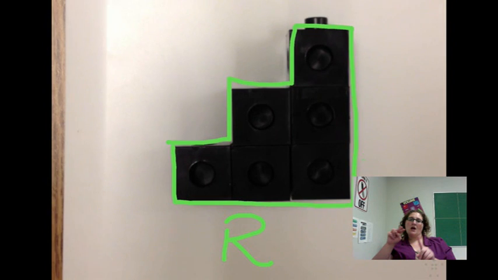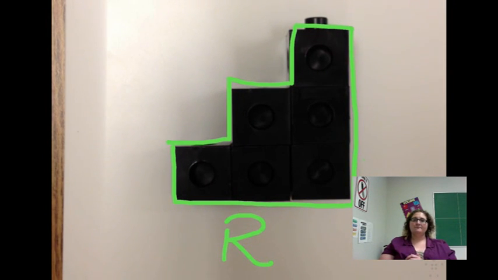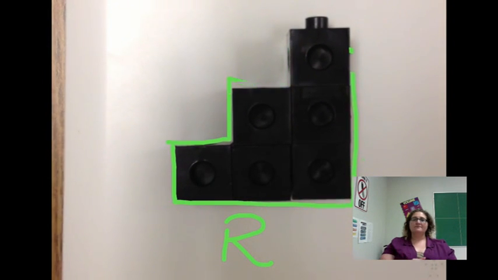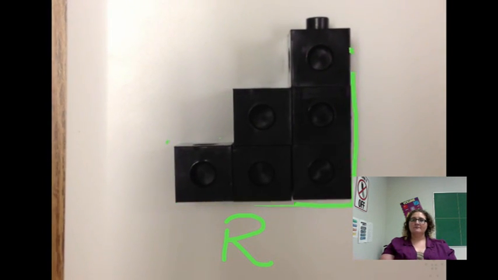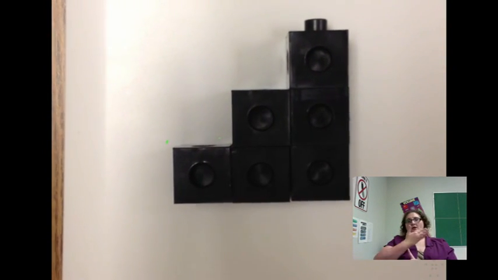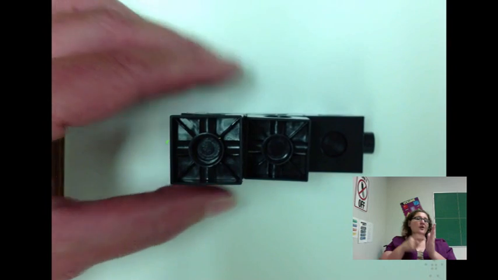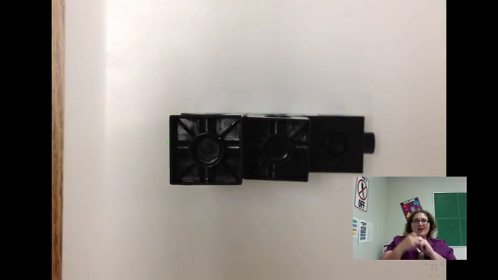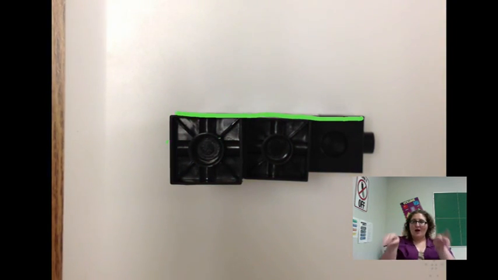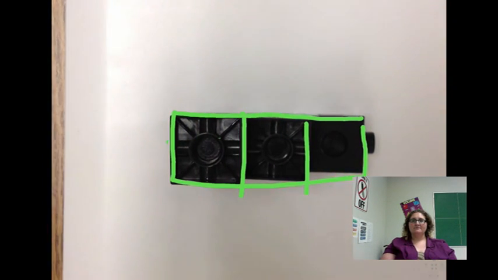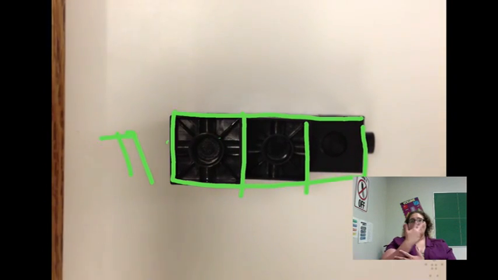Okay? Now let me erase this real quick. We want to see what we would see from the front side view. And from the front, I'm going to tilt this over, lay it on its front. Notice we're not seeing a lot of change. It's going to still be another rectangle. And again, having 3 units long. That would be the front side view.